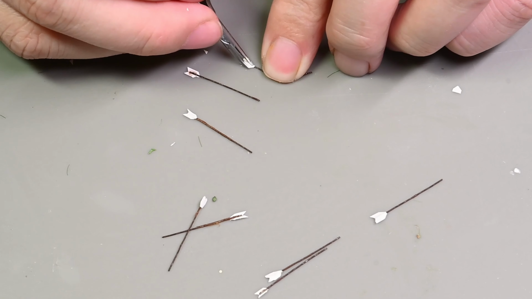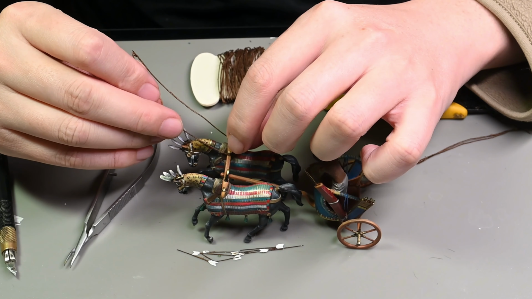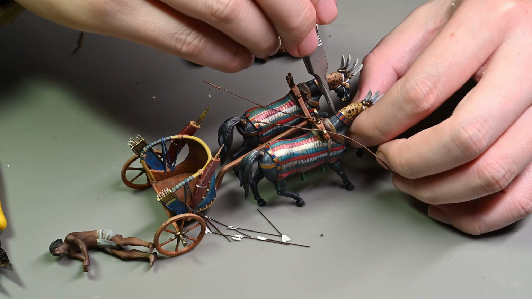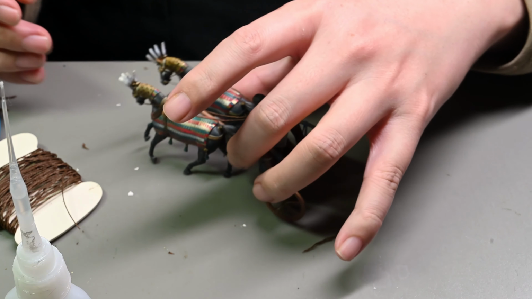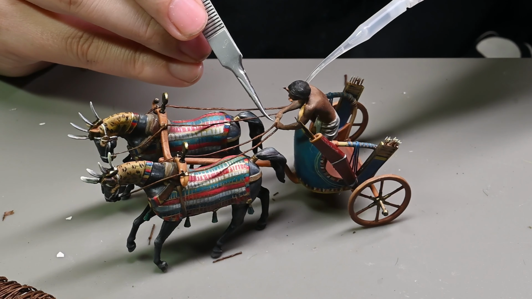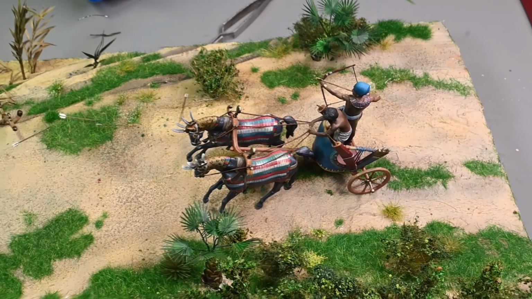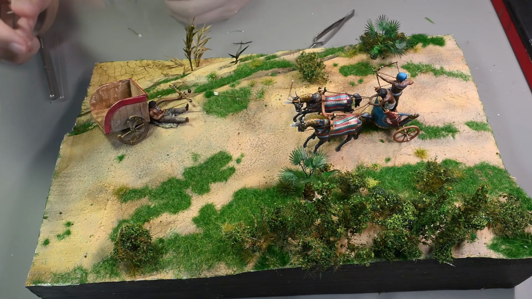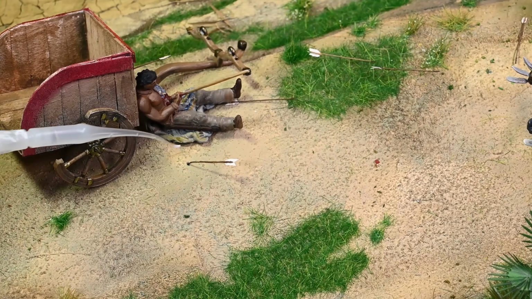Next, I'll prepare some arrows for the scene. Attach reins to the Pharaoh's warhorse using thin brown wire, the same material I'll use for the arrows. I'll place all the soldiers, chariots, and horses into the scene. Then, I'll place the arrows around the Hittite chariots and near the wounded Hittite soldiers.